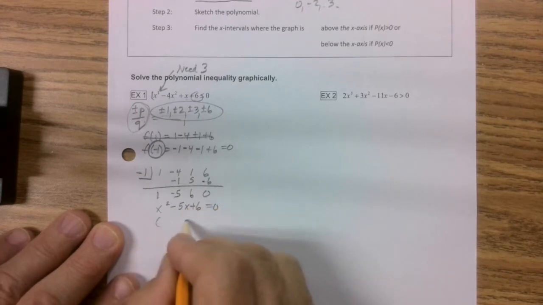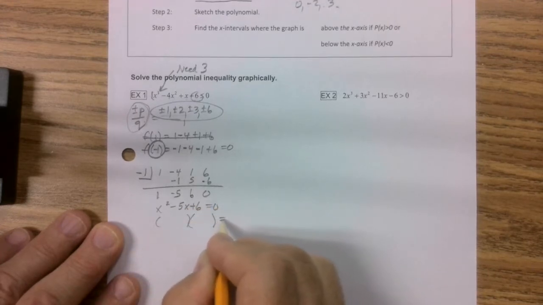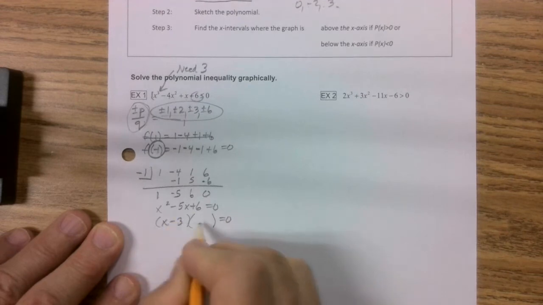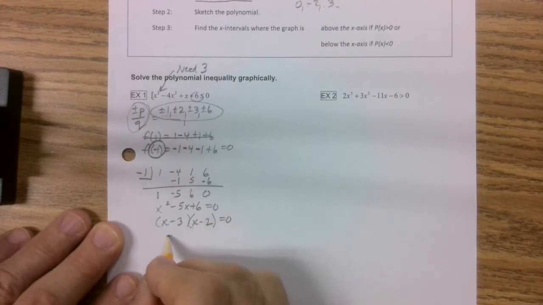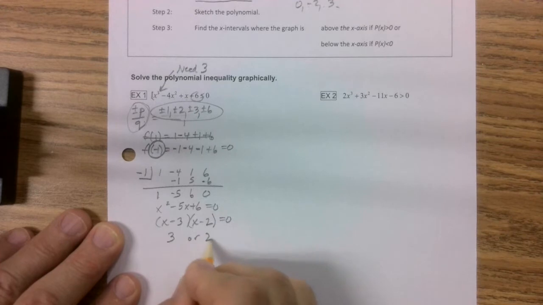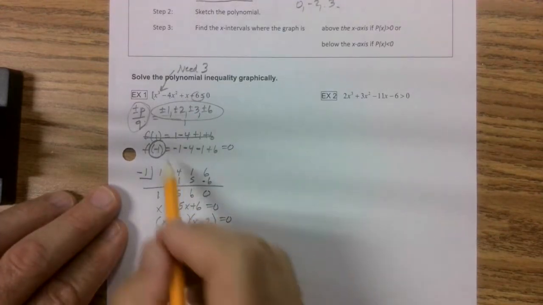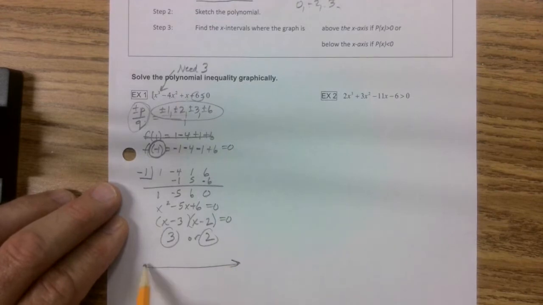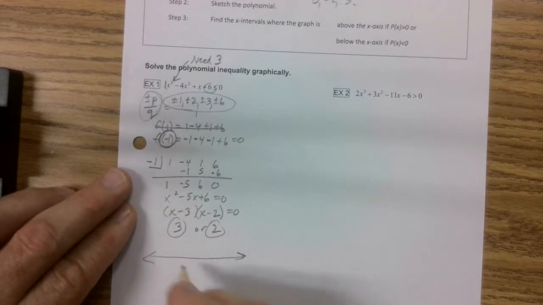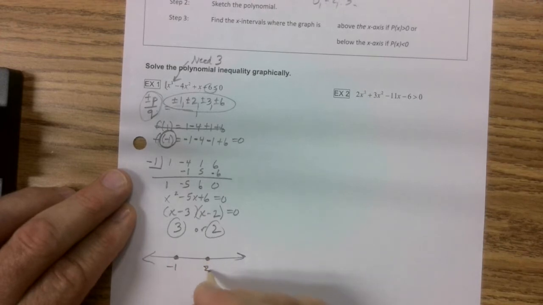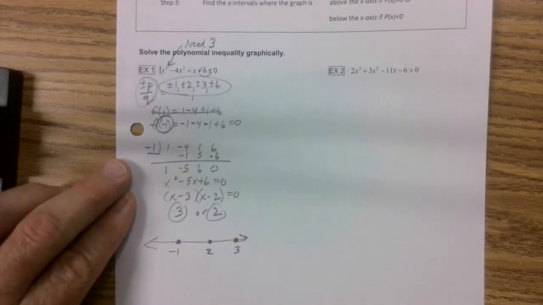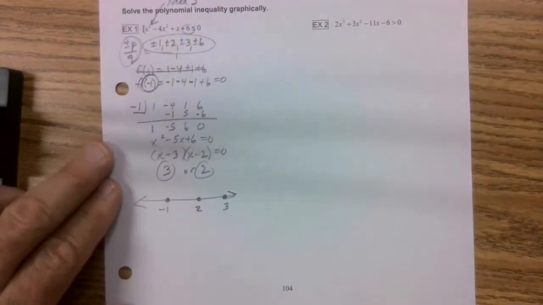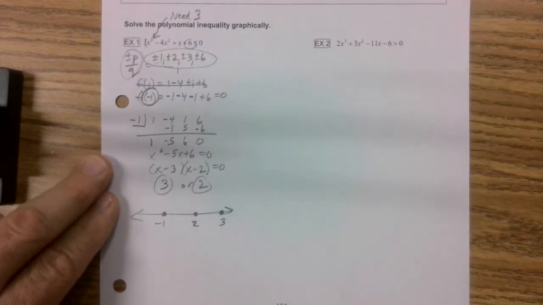And look at this one. How nice. So this one factors into -3, -2. So I get 3 or 2 as my other zeros. So here's 1, 2, 3 zeros. Now we're ready to rock and roll. So -1 would be right here. 2 would be right here on the number line. And let's just put 3 out here. Are they spaced perfectly? No. But that's not really the big deal right now.